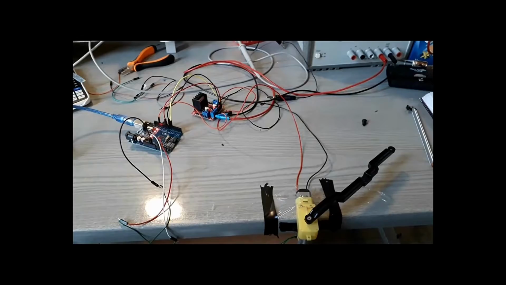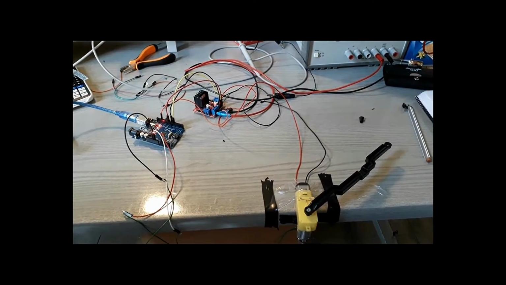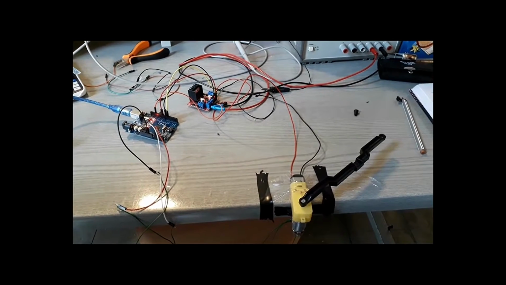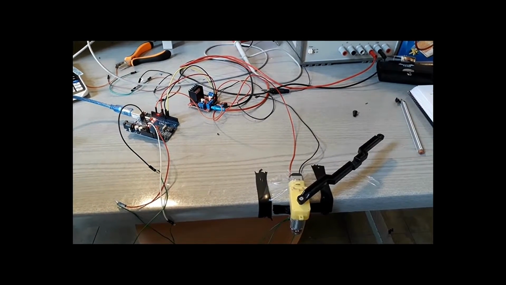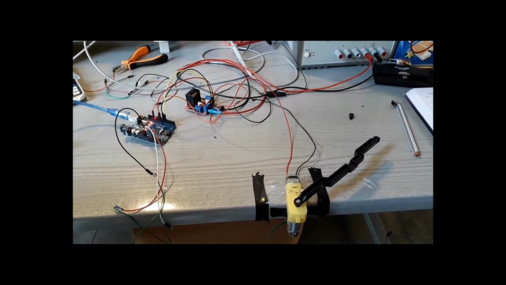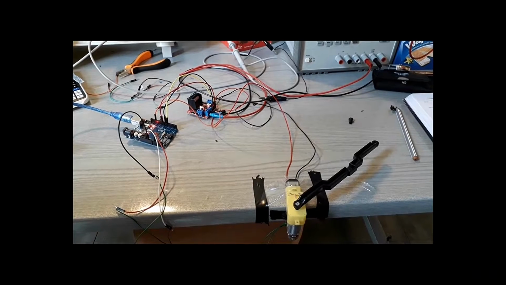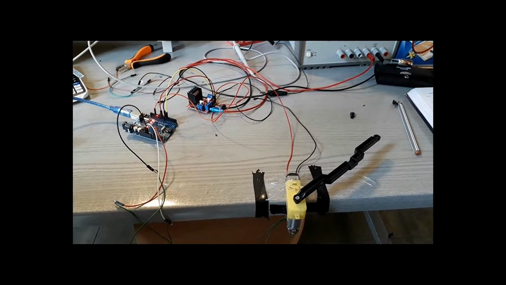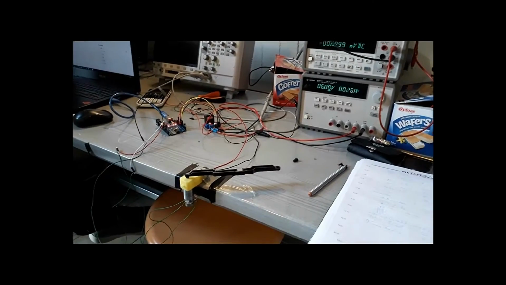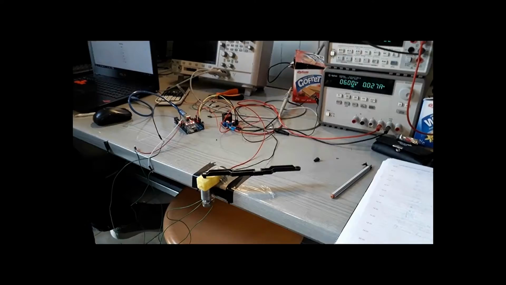Hello everyone, this is our feedback system project video, and the purpose of this project is controlling the angle of the arm that is coupled with the shaft of the motor. To succeed in this, we use a motor drive which is fed from the Arduino board, and we use the Arduino as a controller. And the operation of the project is demonstrated by my friends.